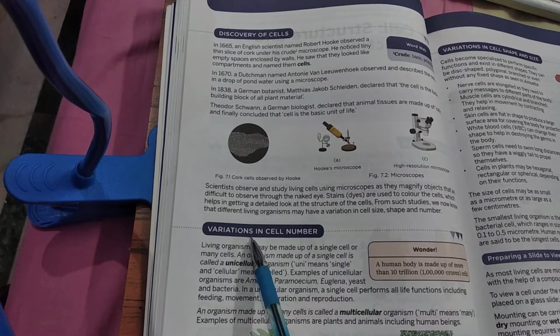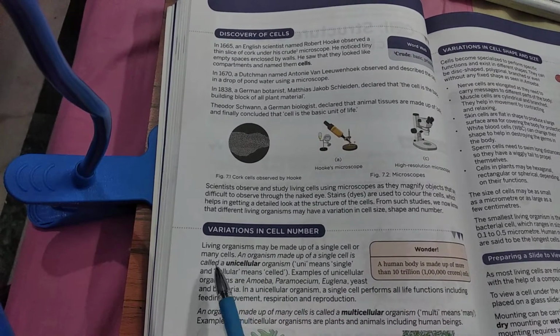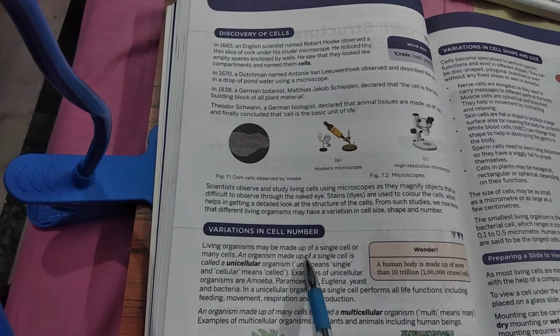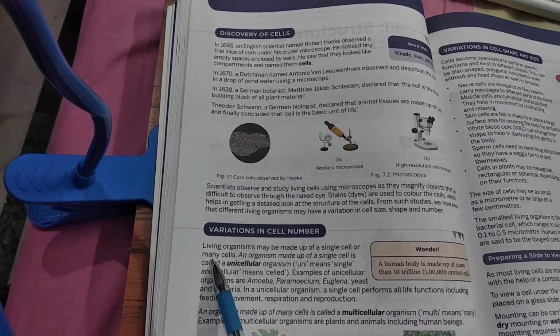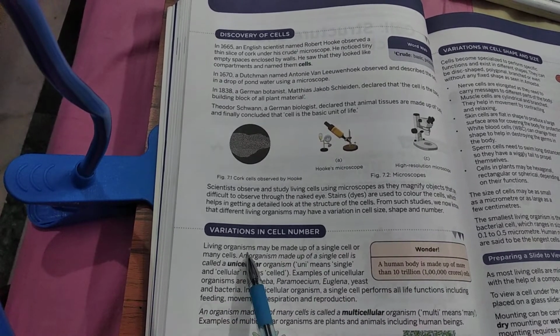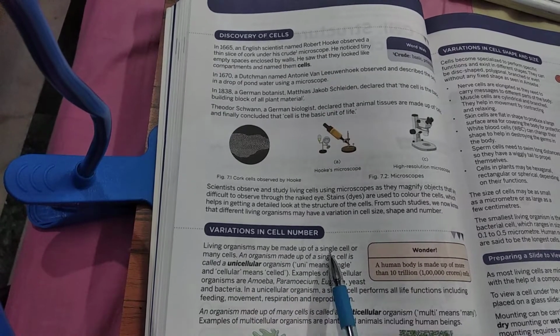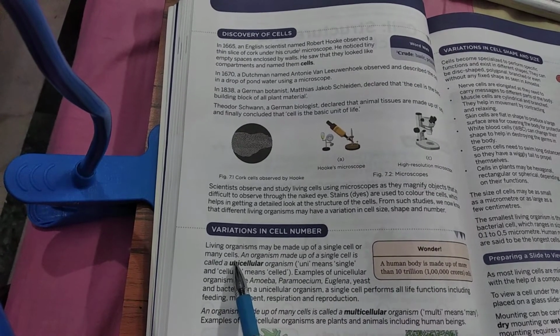Now, here are variations in cell number. Living organisms may be made up of a single cell or many cells. So, living organisms है वो single cell के बने हुए हैं या बहुत ज़्यादा cells के.